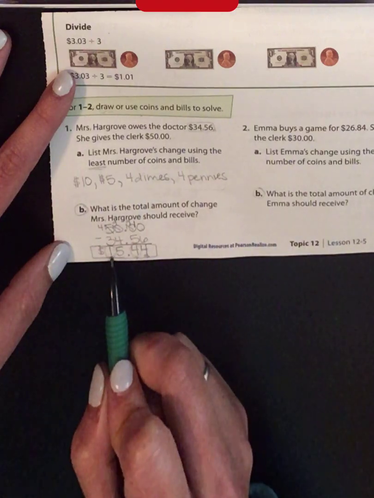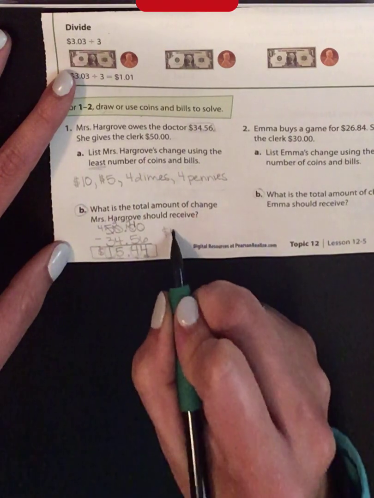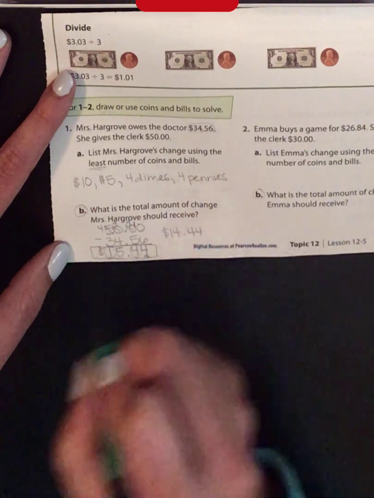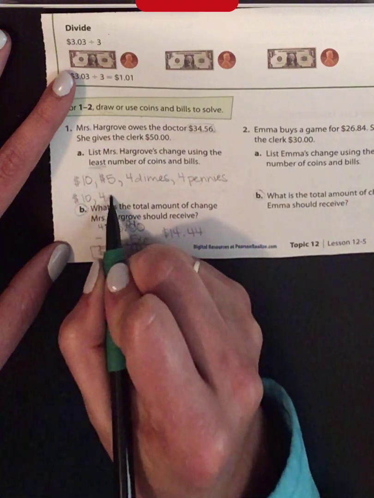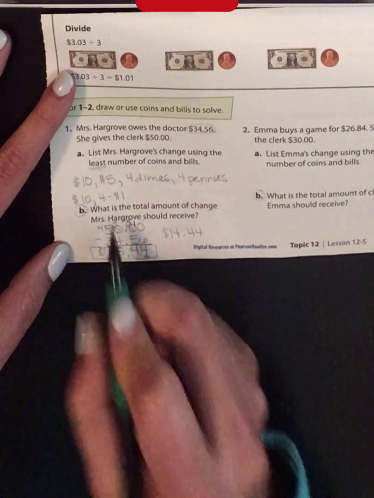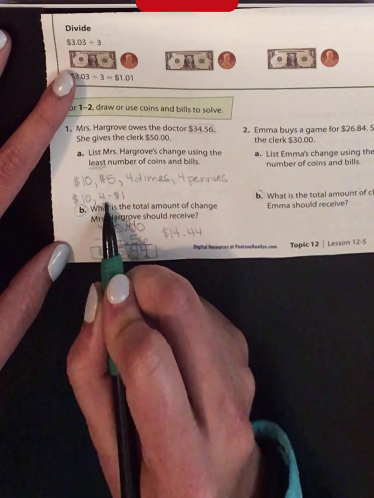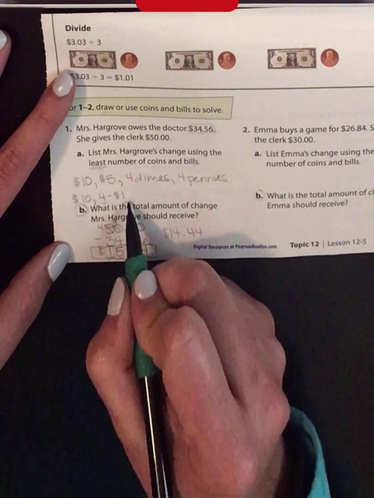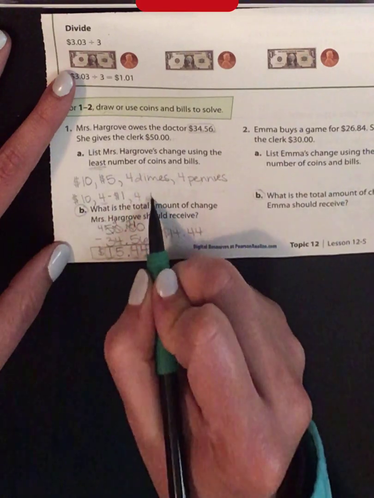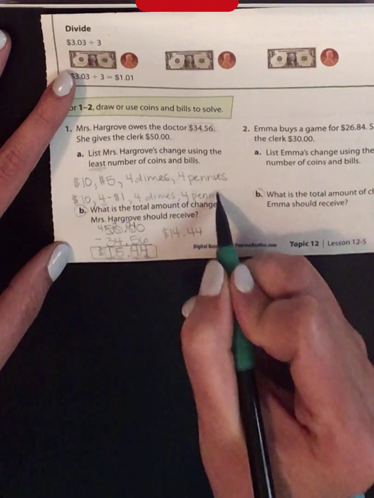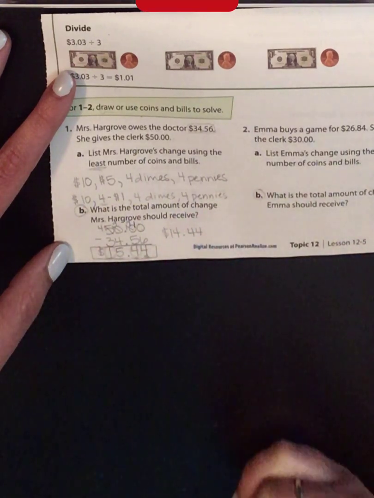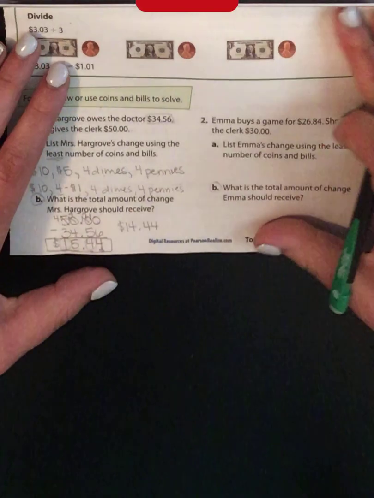Okay, take for example, if our answer was only $14.44, I would write that as $10, 4 $1 bills. Okay, you see how I indicate here? You're gonna have 4 1s, just like I do here. 4 dimes, 4 pennies. If you need a review on how much our coins are worth, up here will hopefully help you, or get on and I can help you or ask a parent.